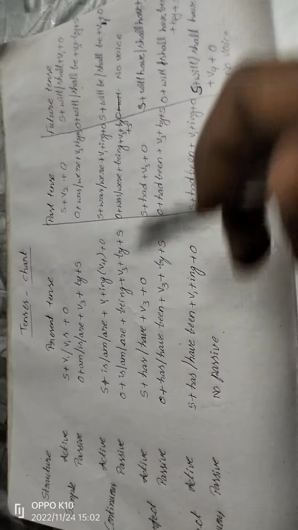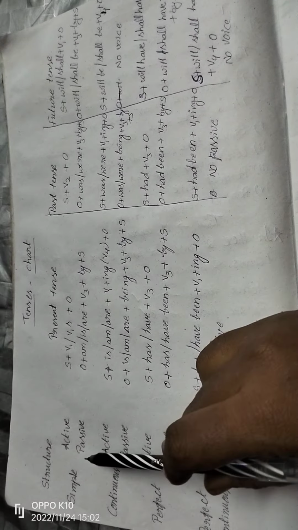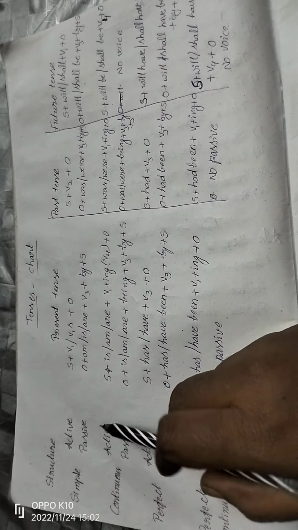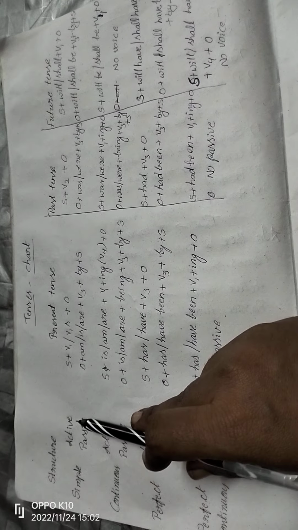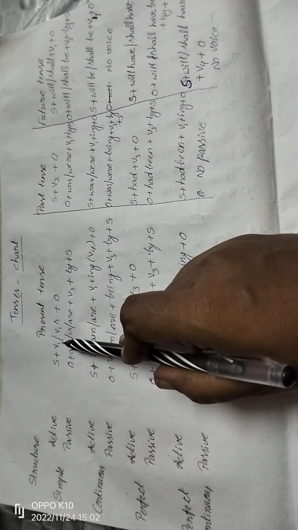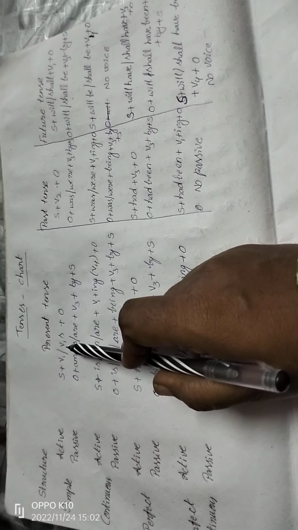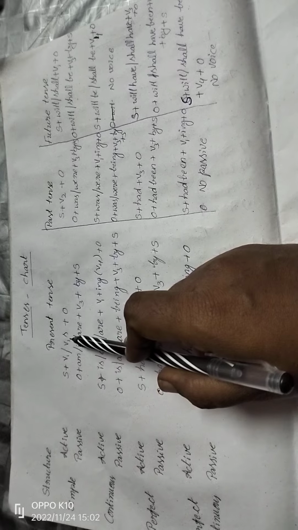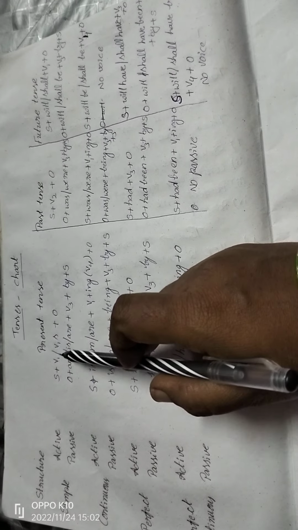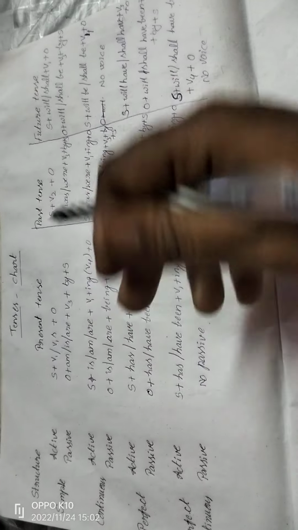Okay, first we see the basic structure of simple present tense. The sentence in active voice has the form subject, verb, where the verb is in S or ES form. That means subject plus V1 S or ES plus object.